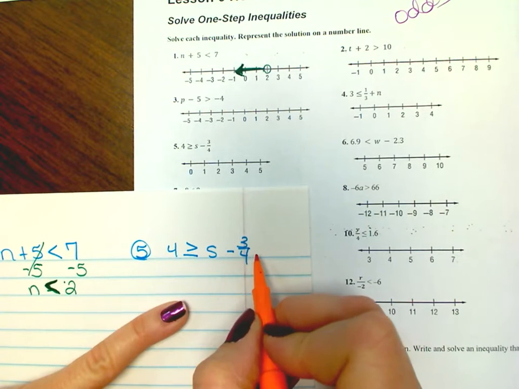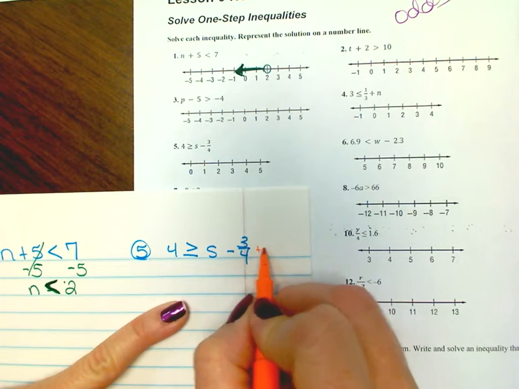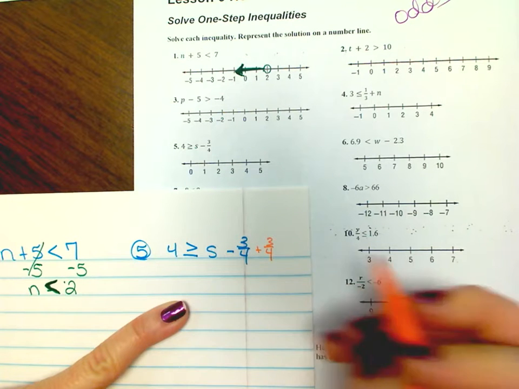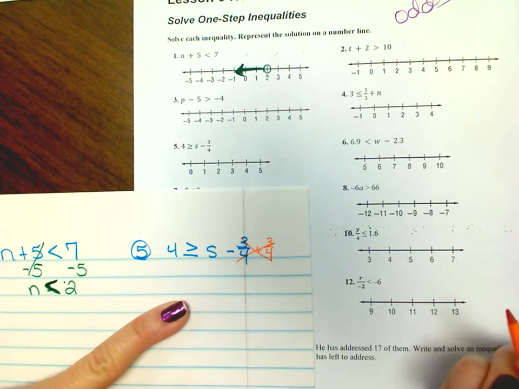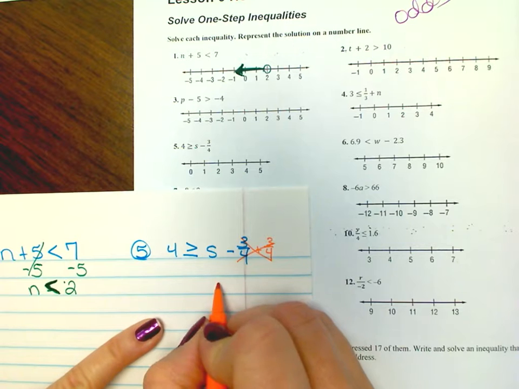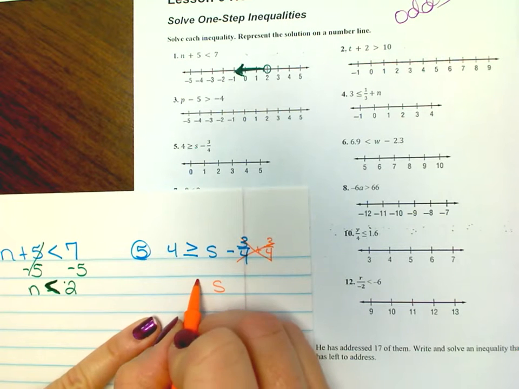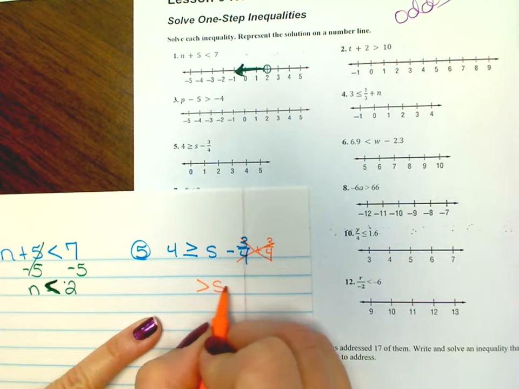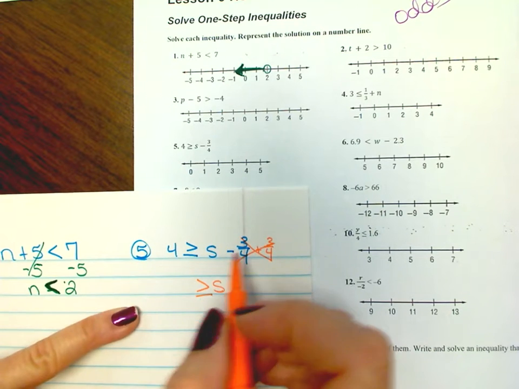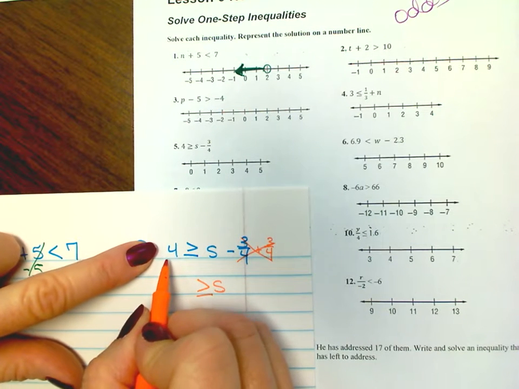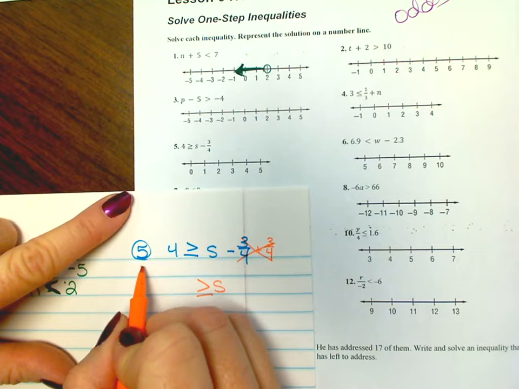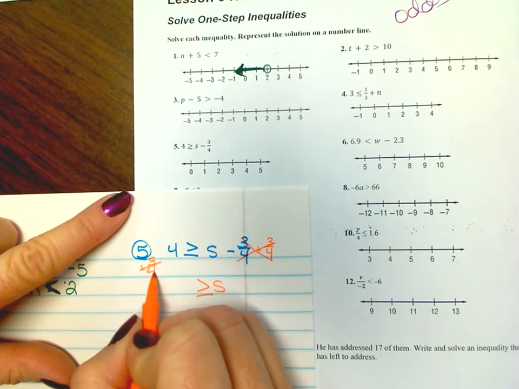So if I have a negative 3/4, I'm going to need to add 3/4 to cancel it out on this side. So I'm left with s is less than, well, I'm reading it backwards. S is less than or equal to. So over here on 4, I want to add 3/4.